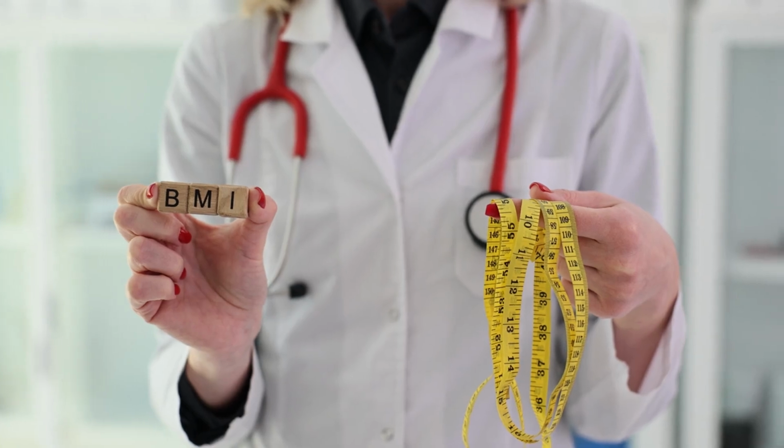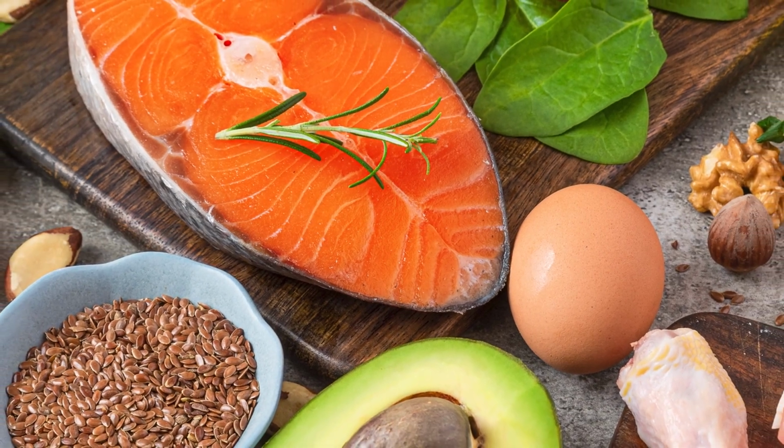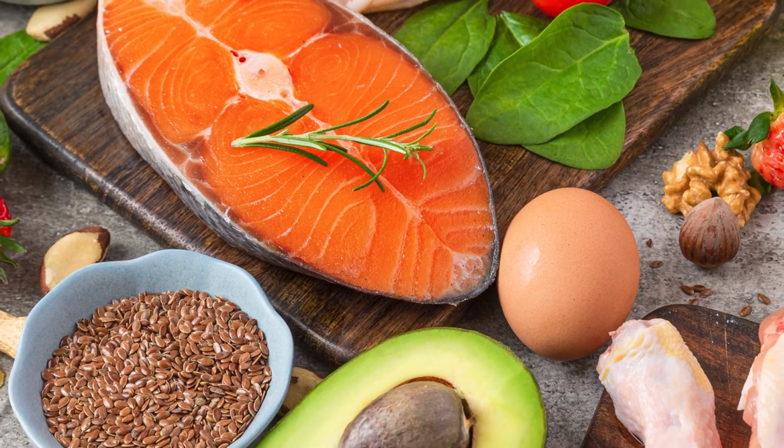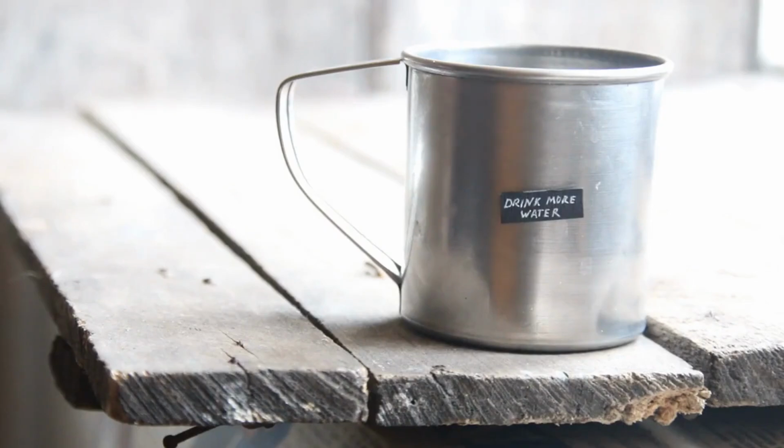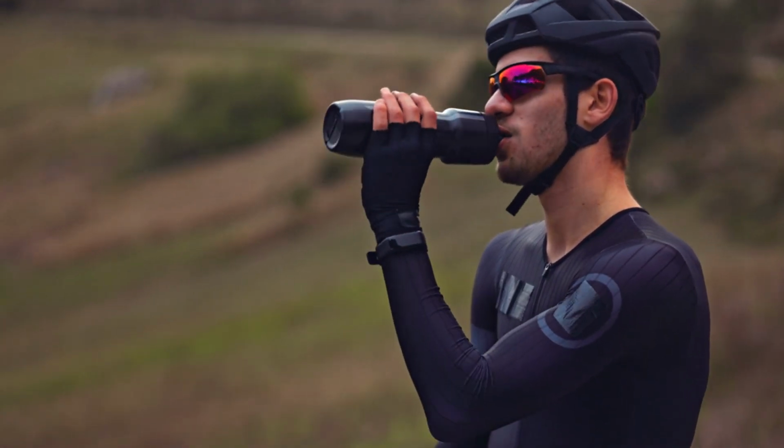Maintain a healthy weight. Achieving and maintaining a healthy weight reduces the pressure on veins and lowers the risk of clot formation. A balanced diet and regular exercise can help achieve a healthy weight and reduce the risk of blood clots. Stay hydrated. Drinking plenty of water helps keep blood thin and reduces the risk of clot formation. Aim for at least 8 8-ounce glasses of water per day. Carry a water bottle with you throughout the day to stay hydrated and prevent blood clots.